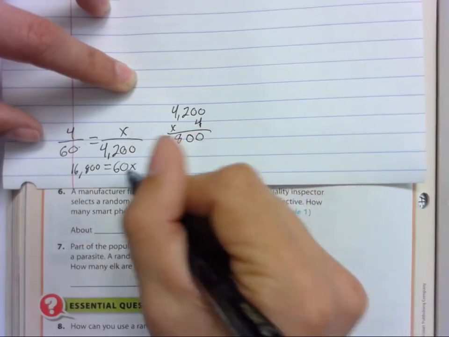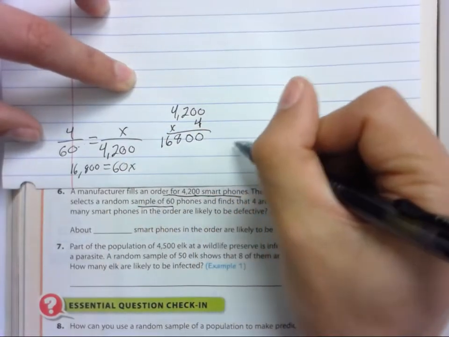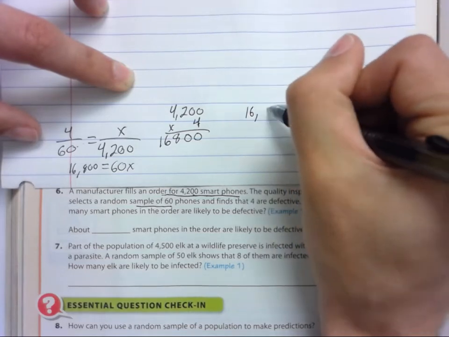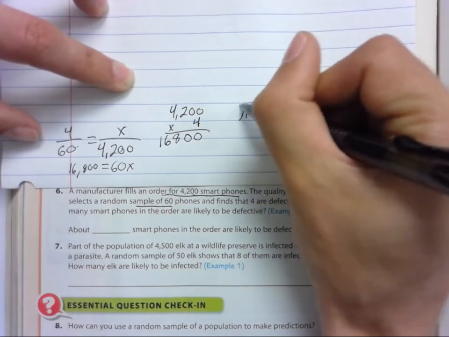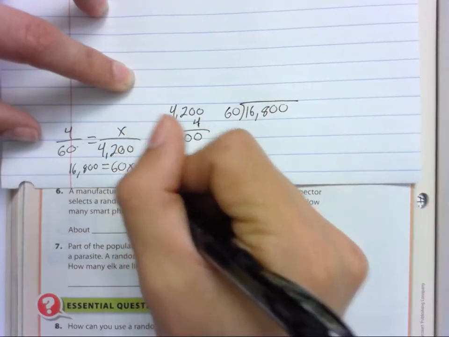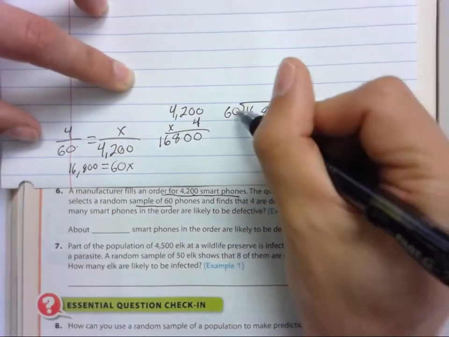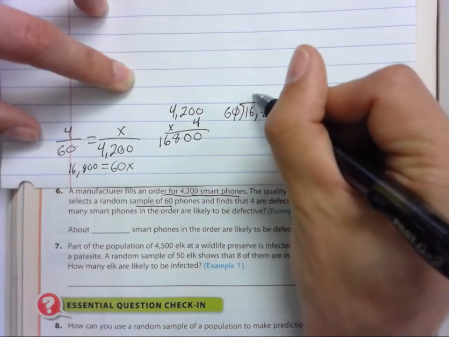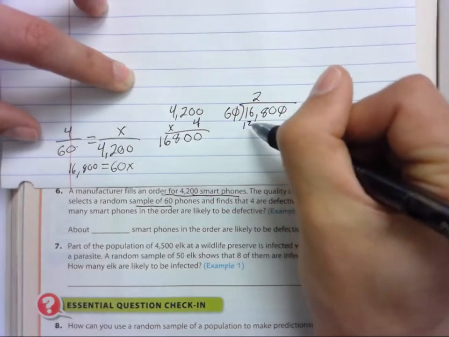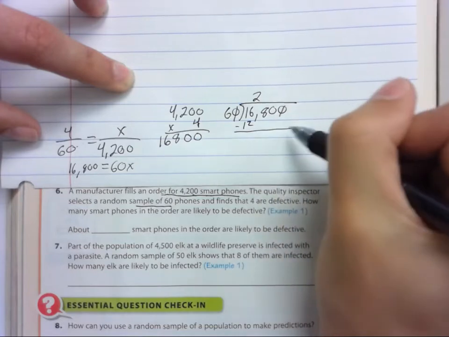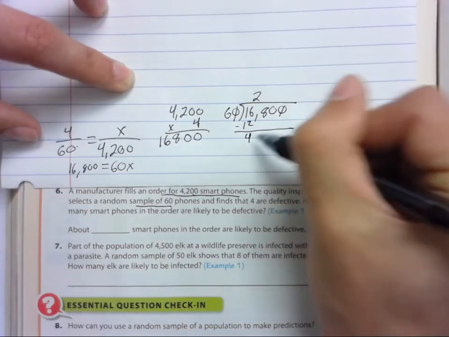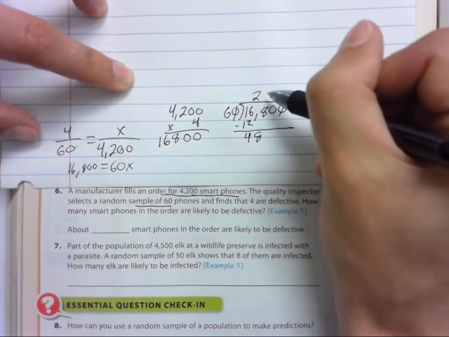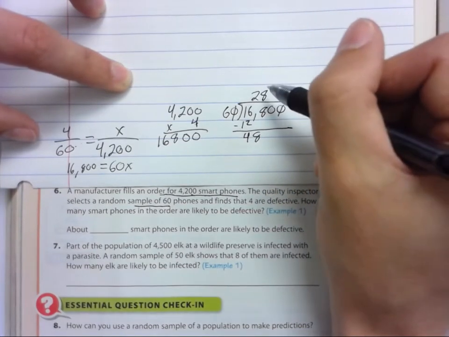So now we need to divide by 60. So we'll have 16,800 divided by 60, and we'll get x. So we can just cross off these zeros. 6 goes into 16 twice. 6 times 2 is 12. Subtract and we get 4. Bring down the 8. 6 goes into 48 8 times.